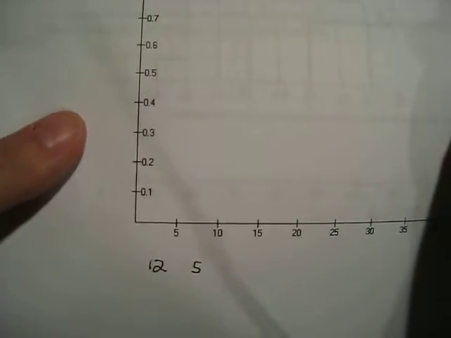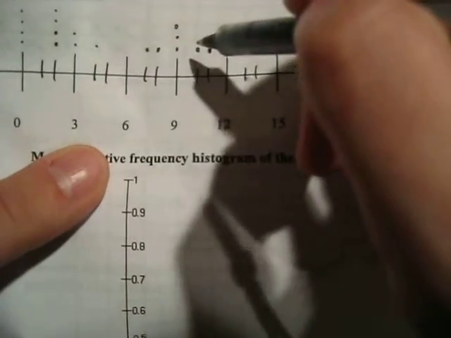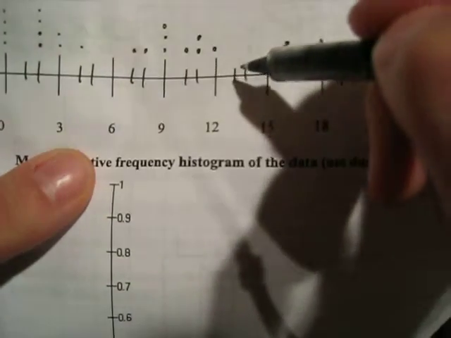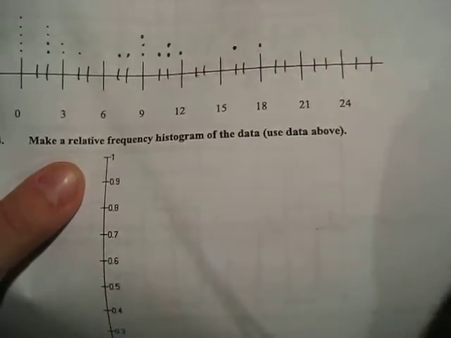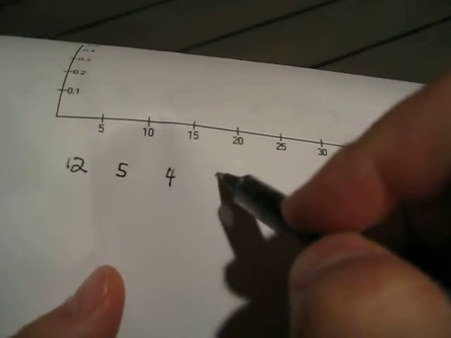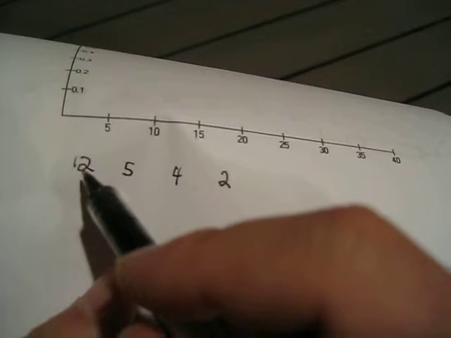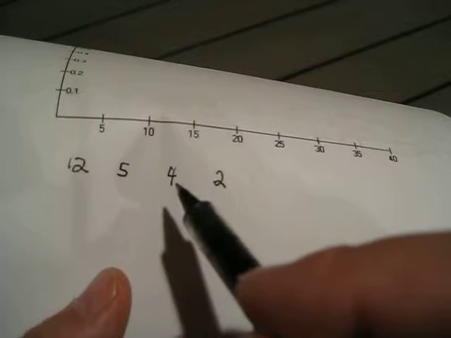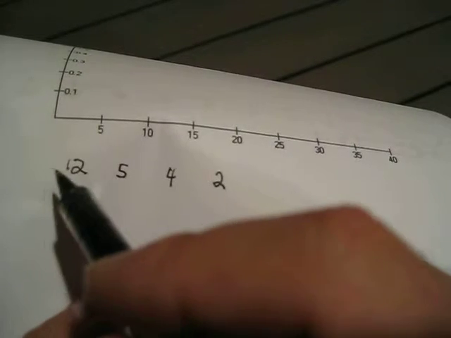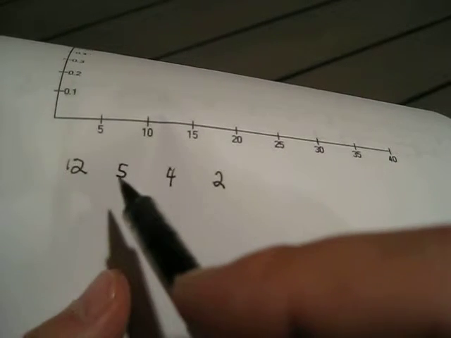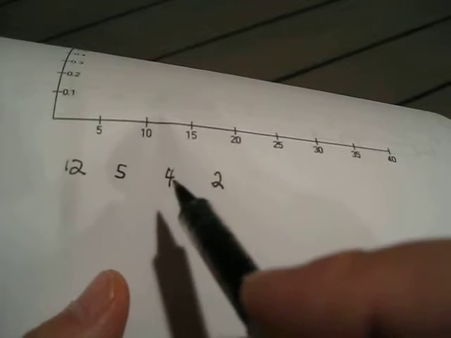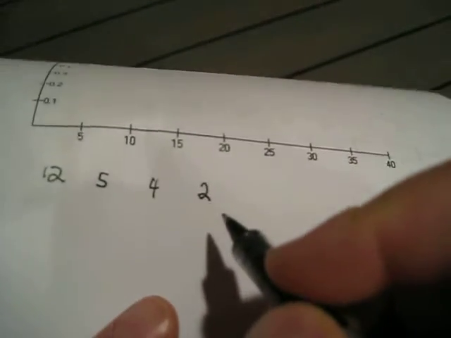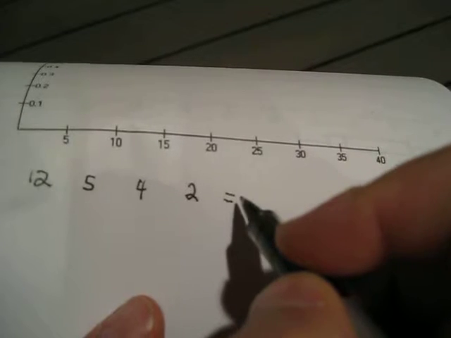Okay, now I'm going to do the same thing for 10 to 15. 1, 2, 3, 4. Just 4. Between 15 and 20. 1, 2. And that looks like it's the end of our list there. So now I have 12 plus 5 plus 4 plus 2. This is how many dots we have in the plot. So that's 17, 18, 19, 20, 21, 22, 23. So 23 is my total.